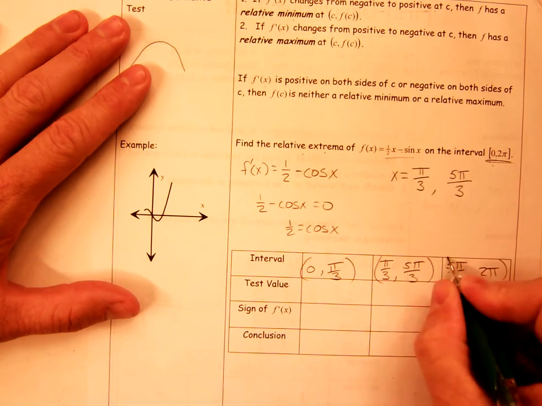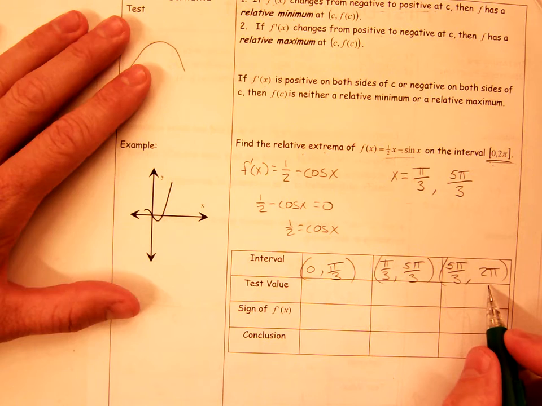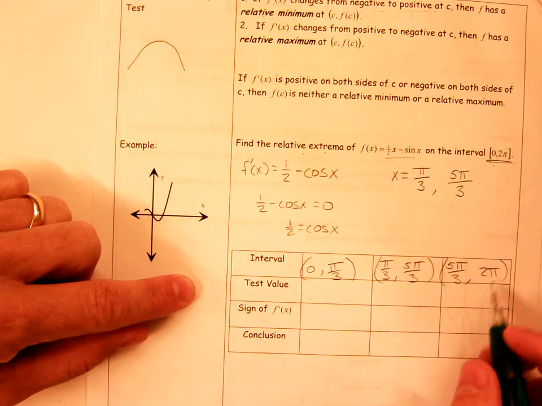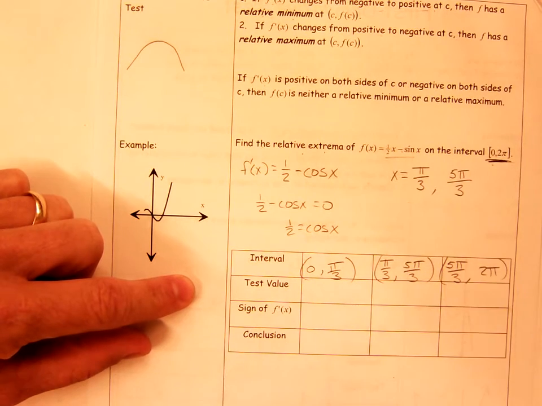Why did I use 0 and 2 pi again? Why didn't I go infinity and negative infinity? They gave me this interval, so they limit that for me.